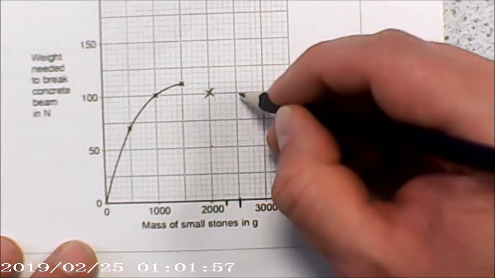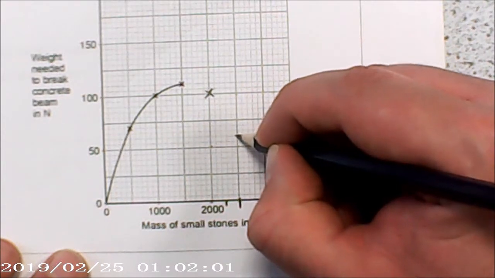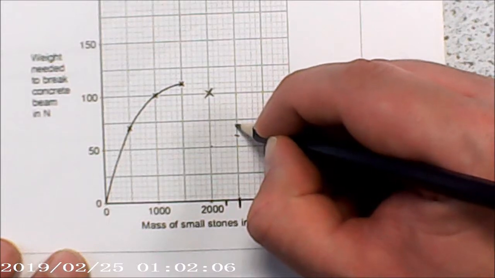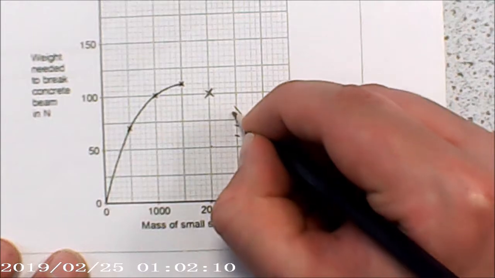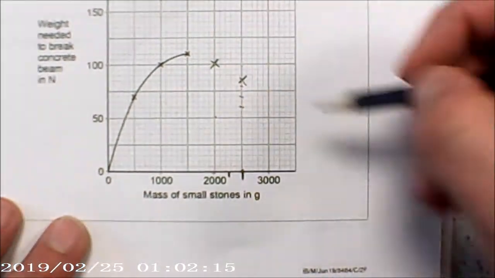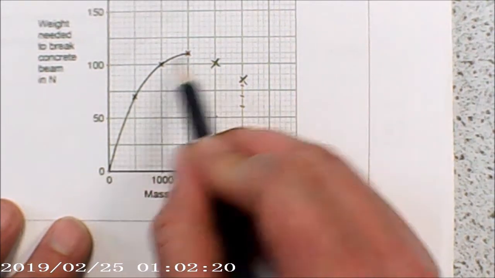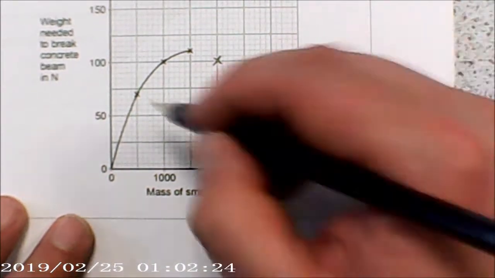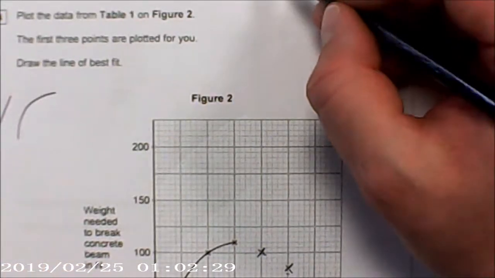So here is 50, that is 100, so every 2 boxes must be 10. So that's 60, that's 70, that's 80, so this must be 85. Now a little tip on this one was easy to do, this first one, so you can already see the pattern that is happening. So if your next crosses are completely off that, then you might want to just double check it.